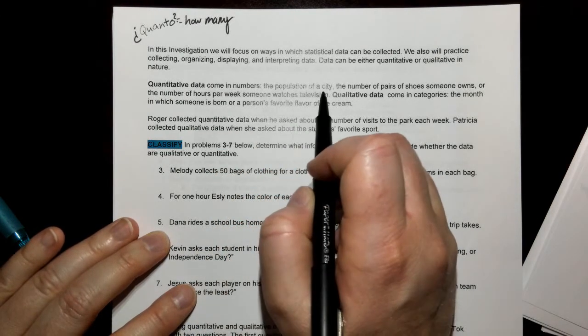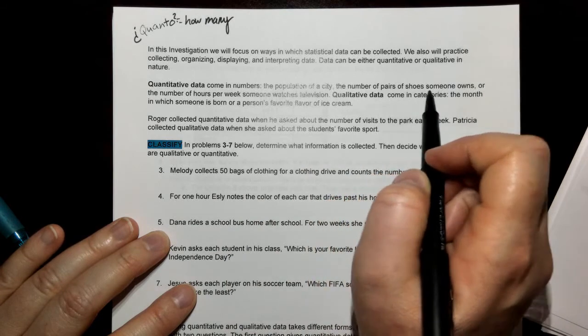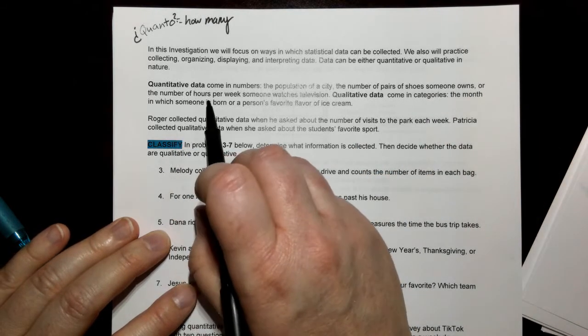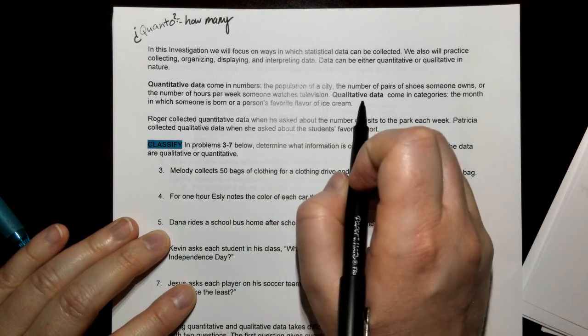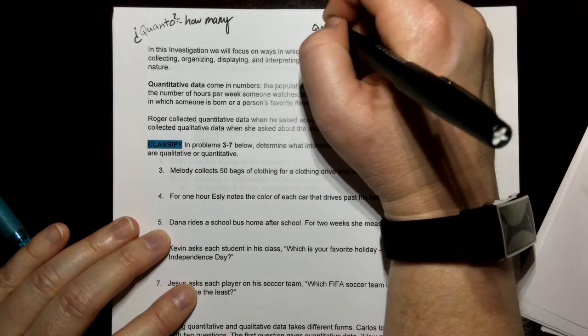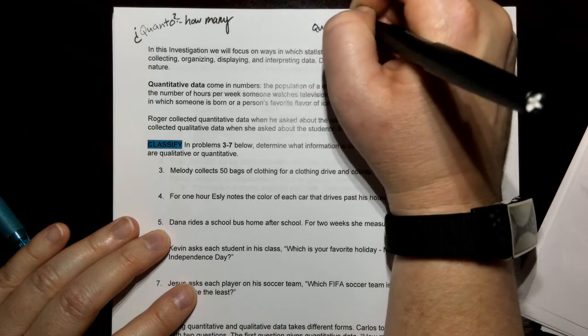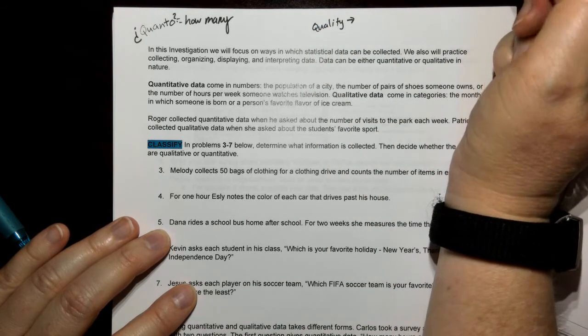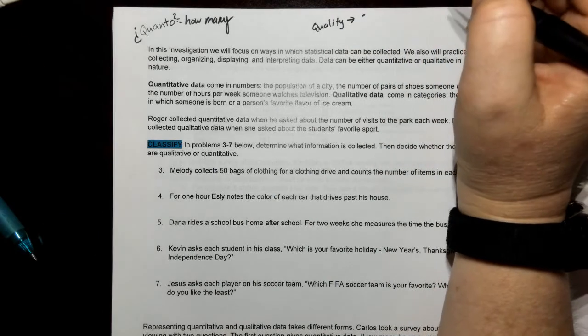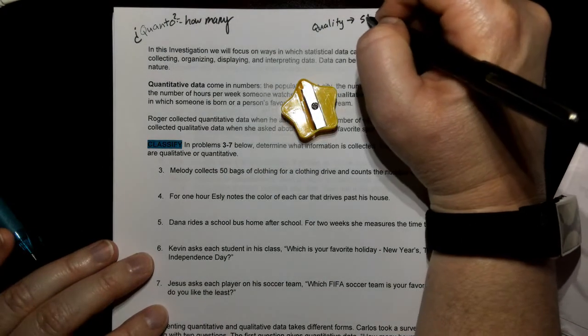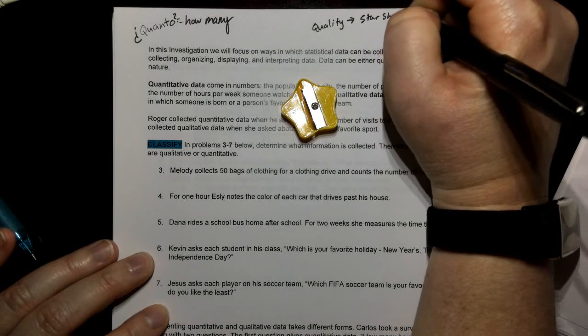The population of a city, the number of pairs of shoes someone owns, or the number of hours per week someone watches television. Qualitative is like a quality. So a quality would be, this pencil sharpener is a star shape, and it is yellow.